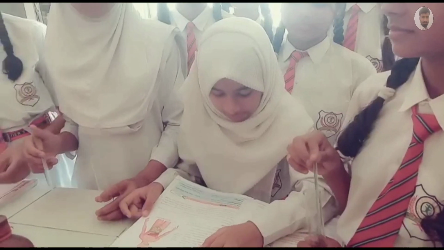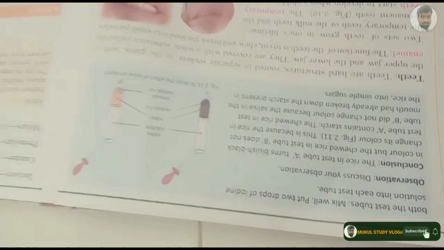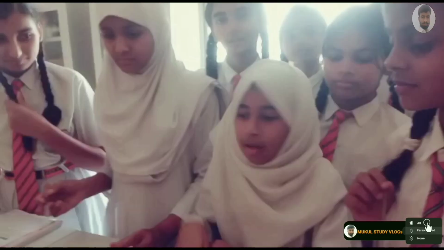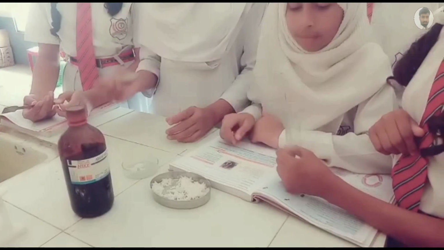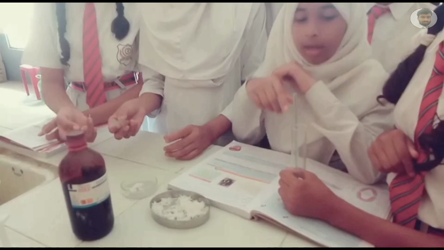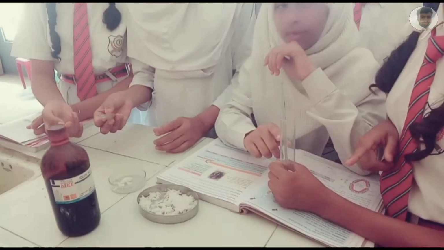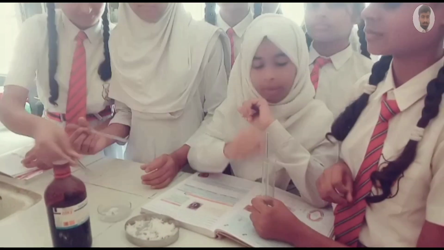This is the activity to study the effect of saliva on starch. It is Activity 1 of our Chapter 2. We have the things: iodine solution, unchewed rice, chewed rice, test tube A, test tube B, a dropper, and this is a mixer which we have to mix, and this is a spoon. First, we have to put the unchewed rice into tube A.